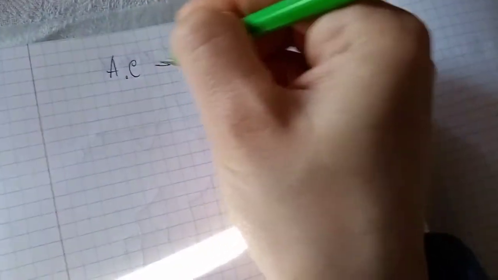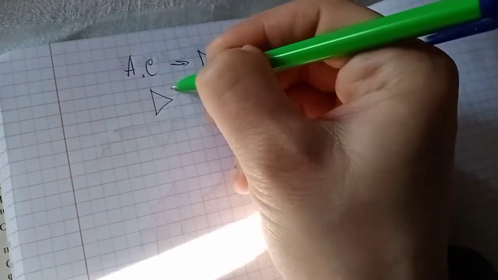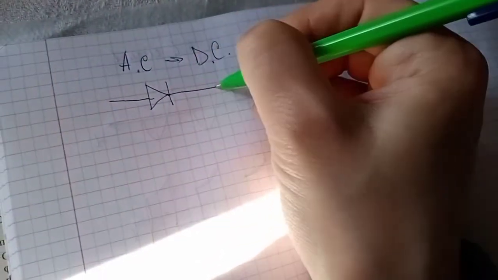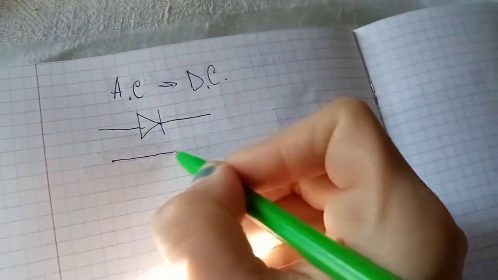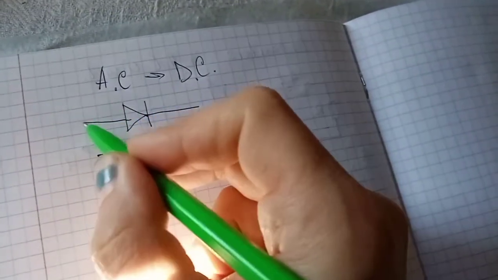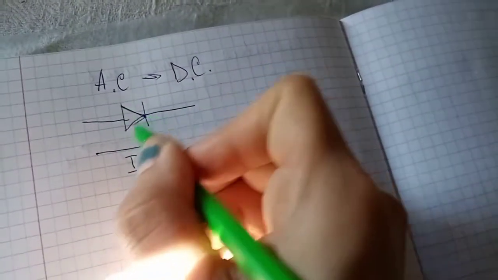Let's see two more interesting cases when we want to change the current. For example, we have alternating current and we want to change it to direct current. For that, we will need to use a diode, and we need to remember how it works. The direction of current flow is this way, like this.